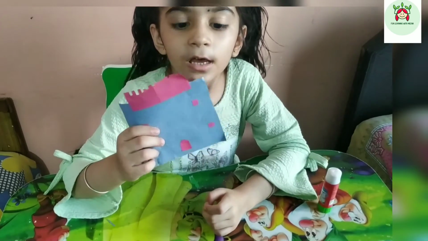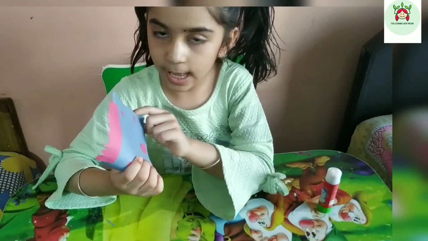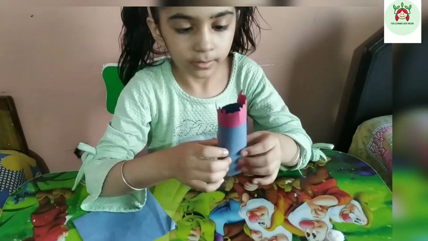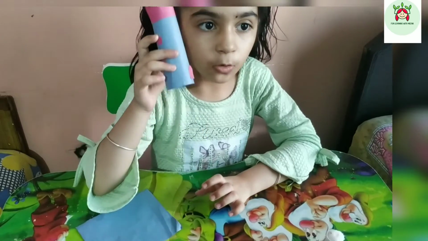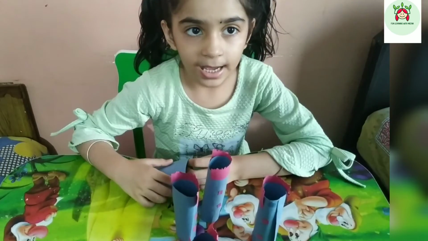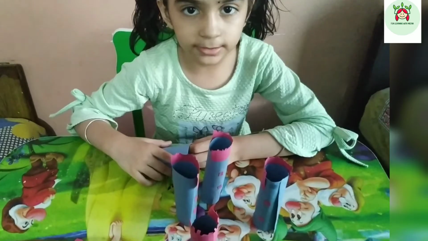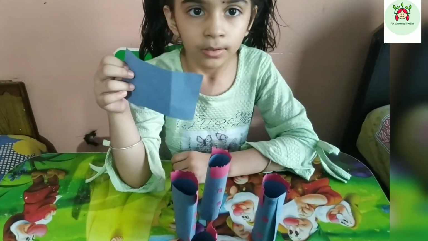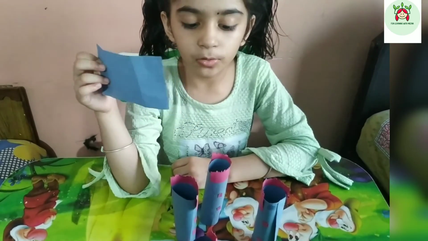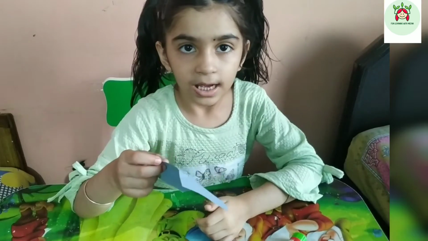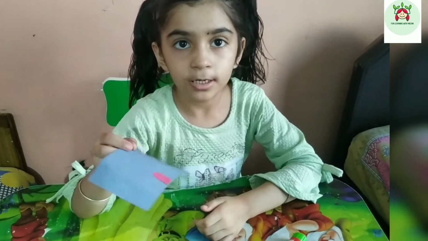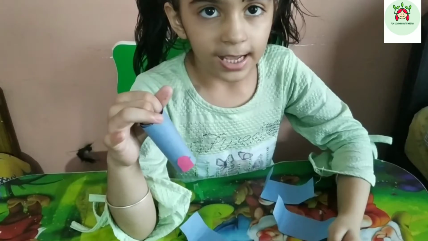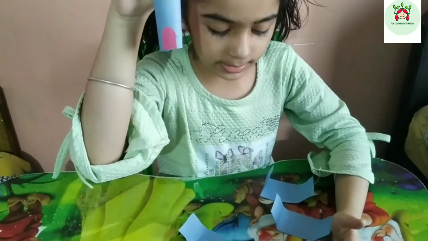Now we will apply glue here and we will paste from here. Now it is looking like this. I have made 4 like this. Now we will take a one sheet and apply door on it. I have applied door. Now we will paste from sides. I have pasted like this.